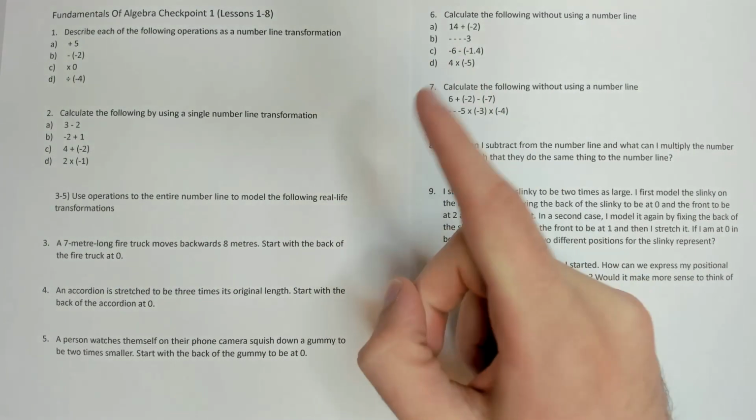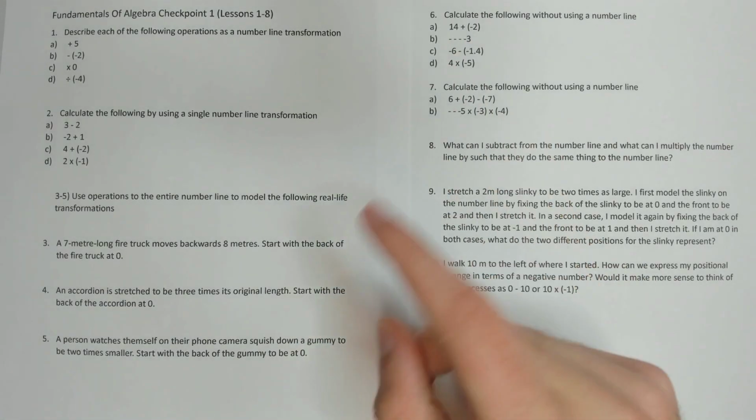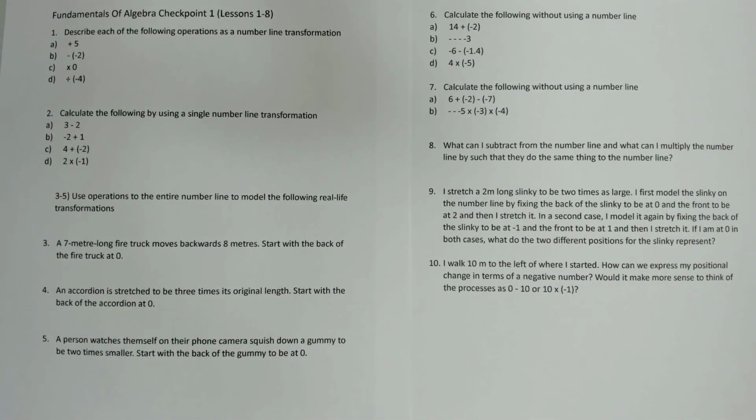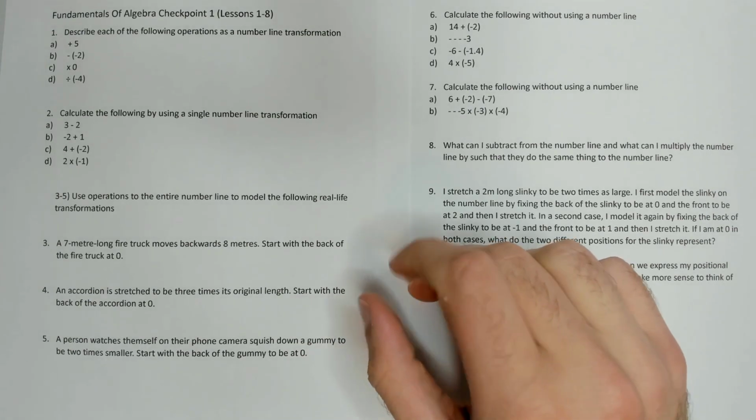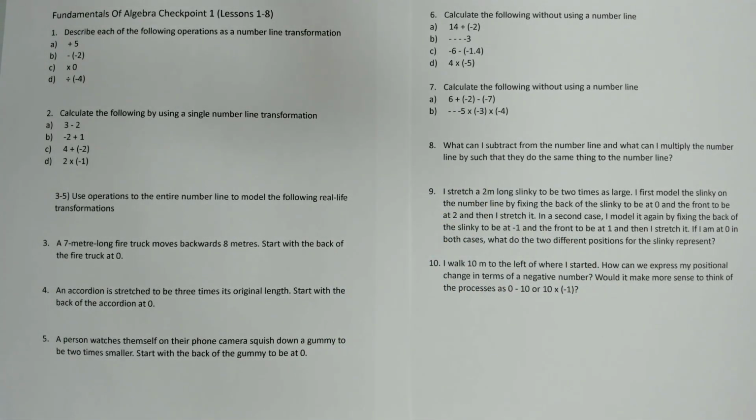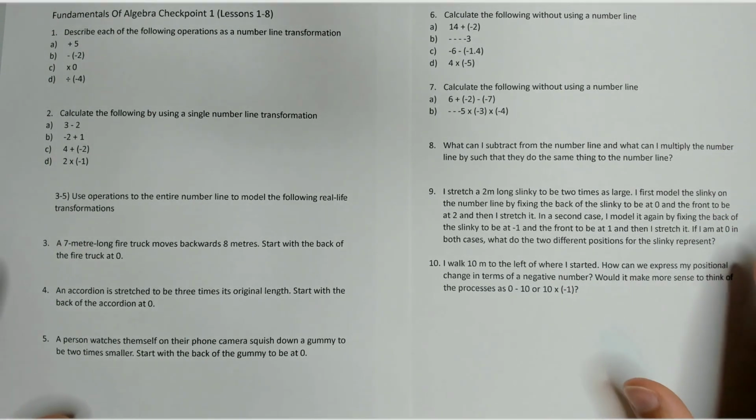Wait a second, you didn't take the test, did you? Come on, go and take it. I'll be waiting. Alright, you took the test? No, you didn't. Go take it. Okay, you've taken it now, I'm sure. So let's go ahead and get into these.